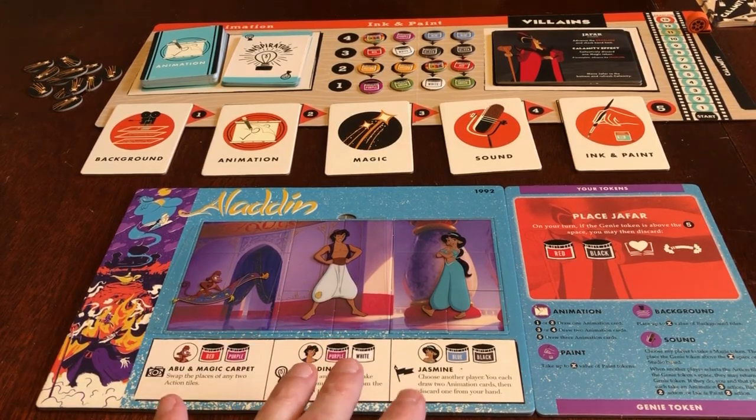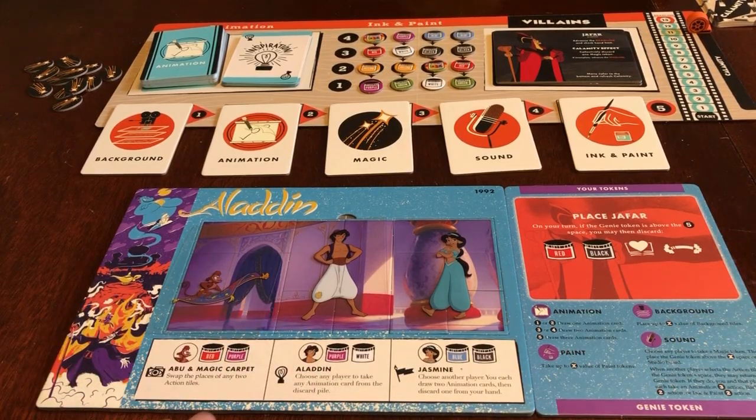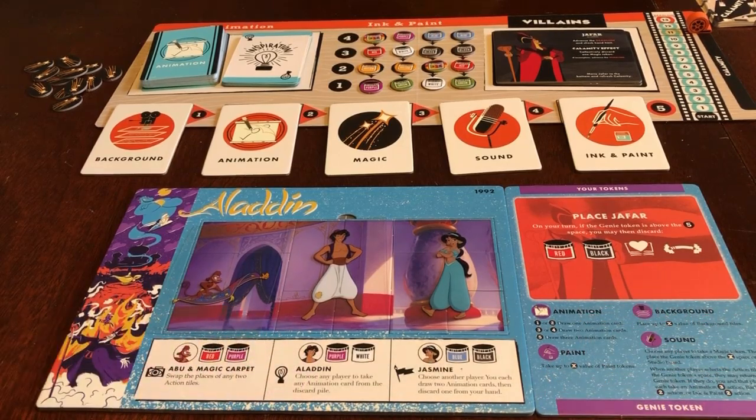This is a fantastic game with rich gameplay and beautiful artwork that you'd expect from Disney. It walks you through the process of animating or creating an animated film. So let's get started with the setup.